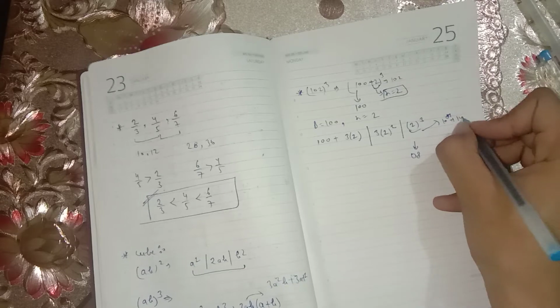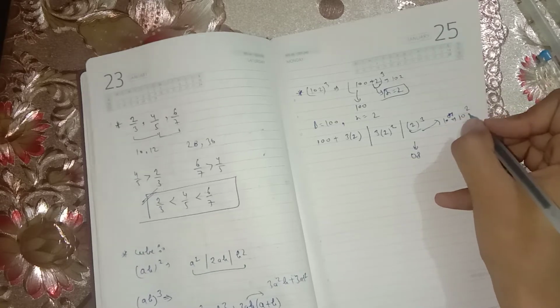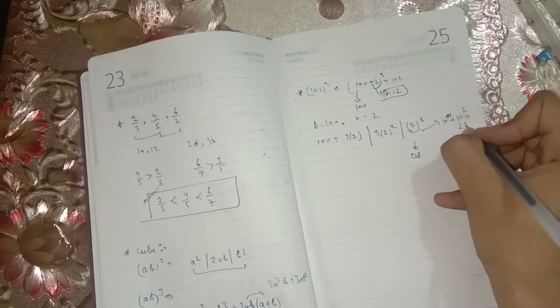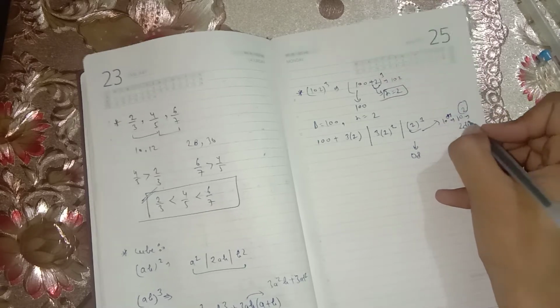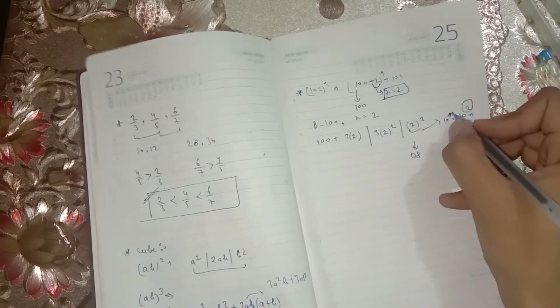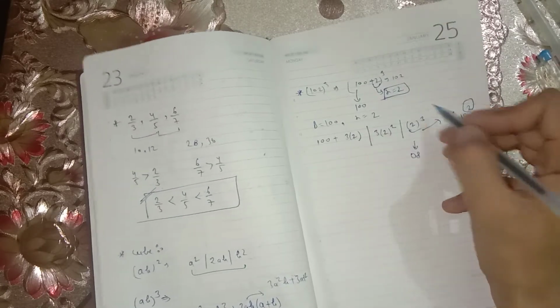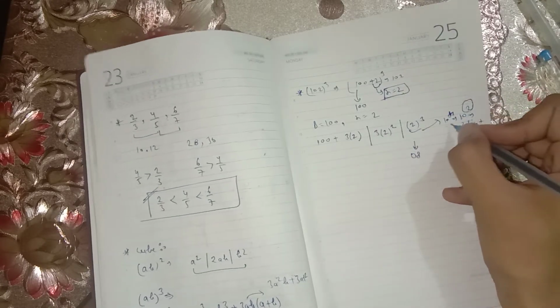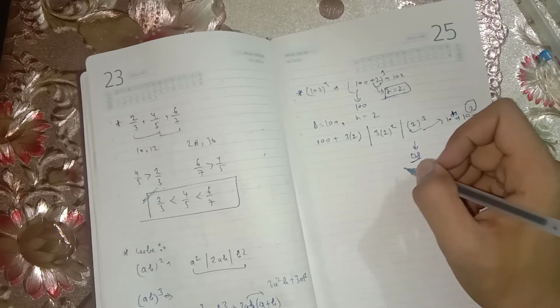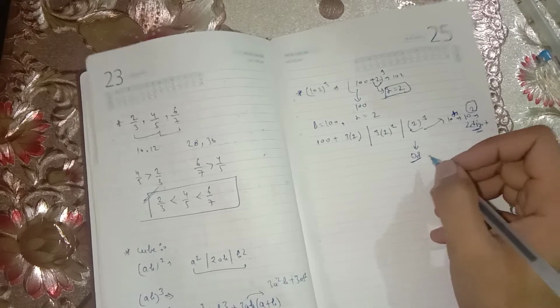So 10 to the power 2, we get 2 digits here, because x equals 2. So I have to take 2 digits in each section. Hope it is clear to you.